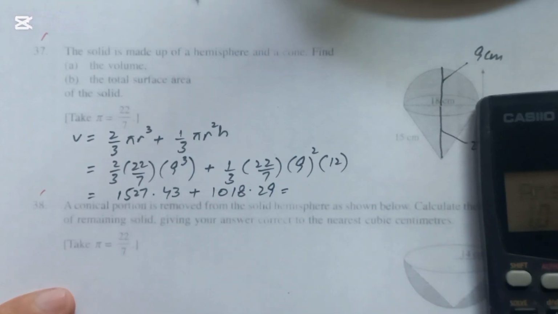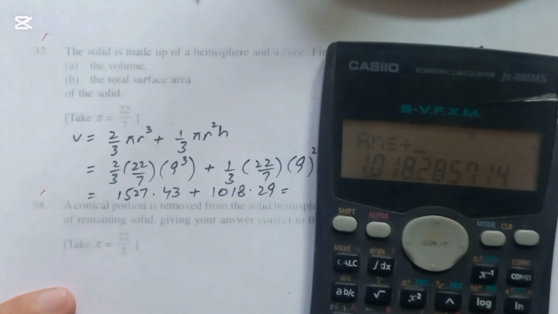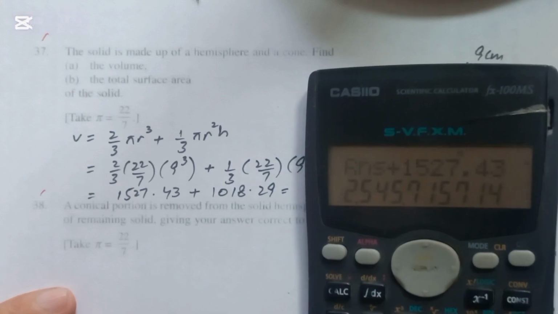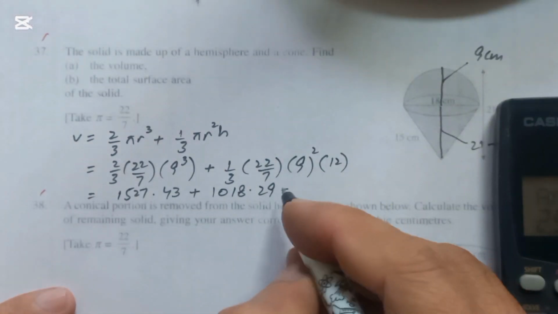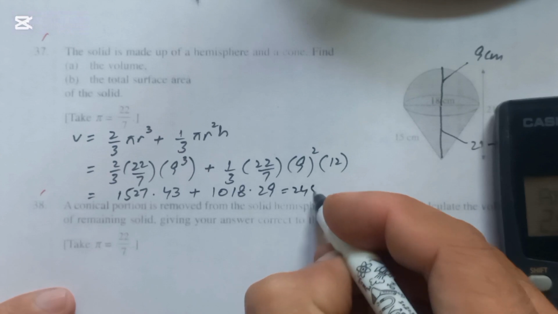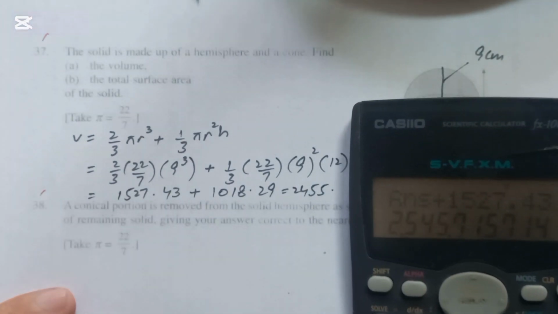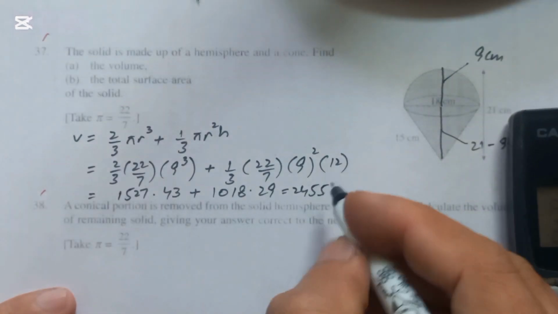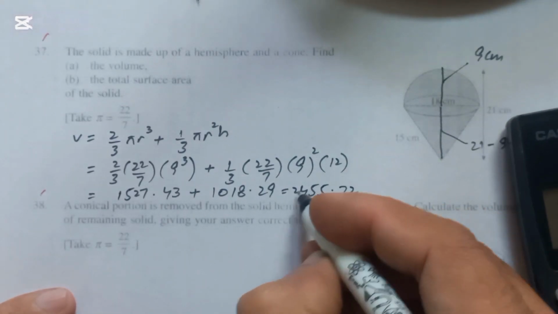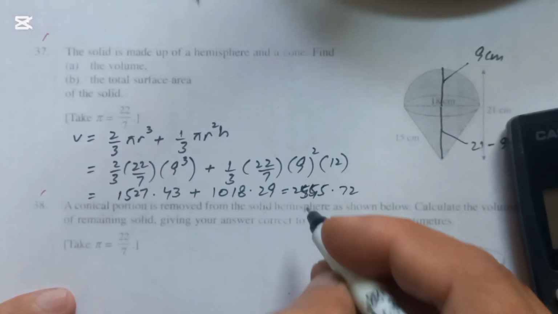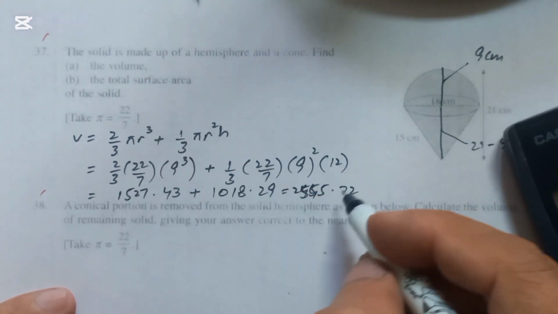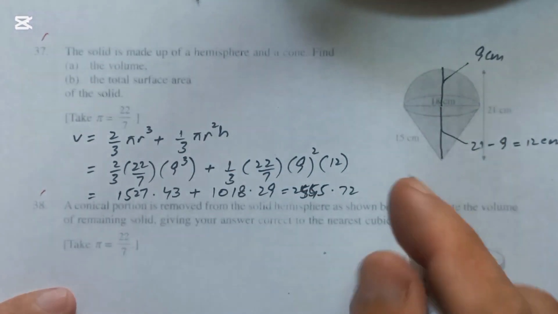Now add these two values to get the full volume. 1527.43 plus 1018.29 equals 2545.72. So the volume's unit will be centimeter cube.